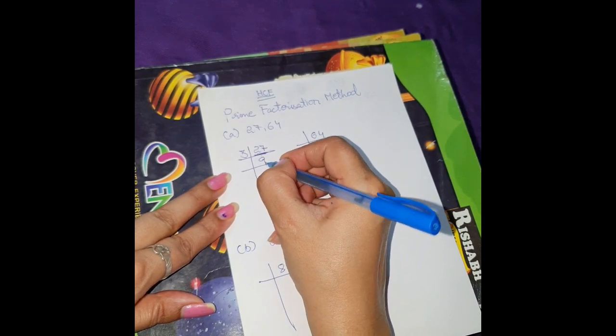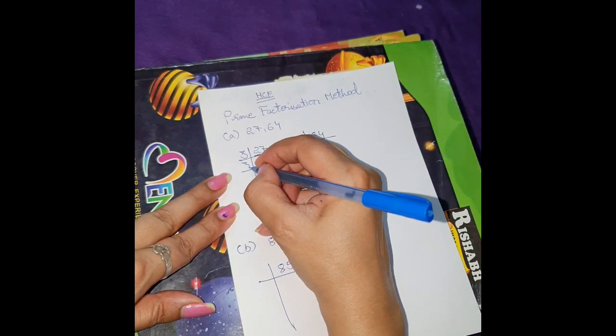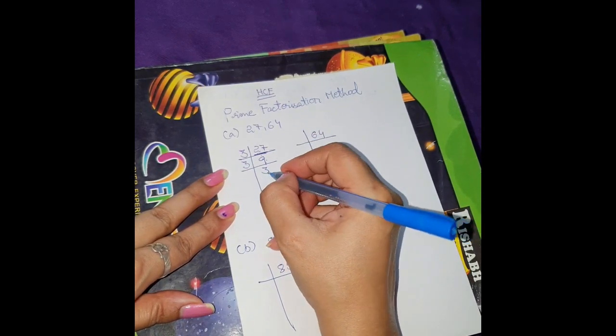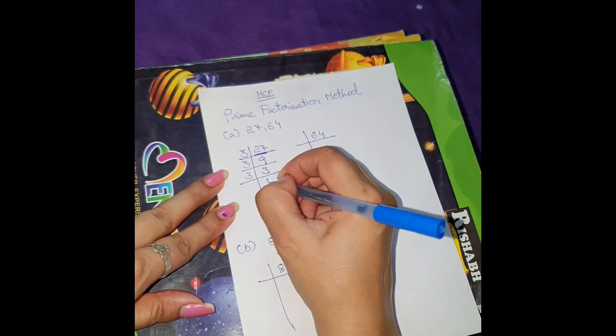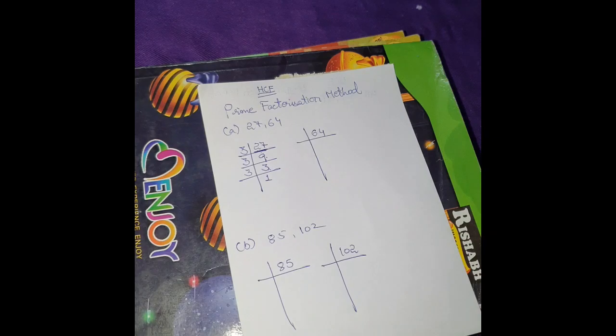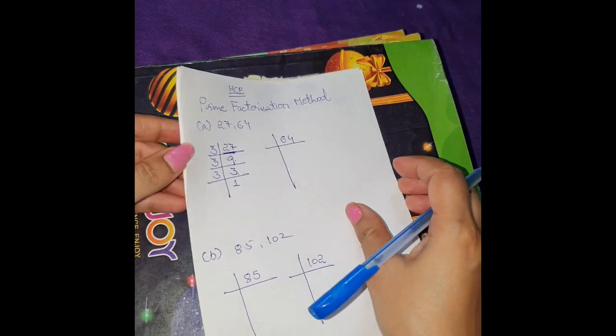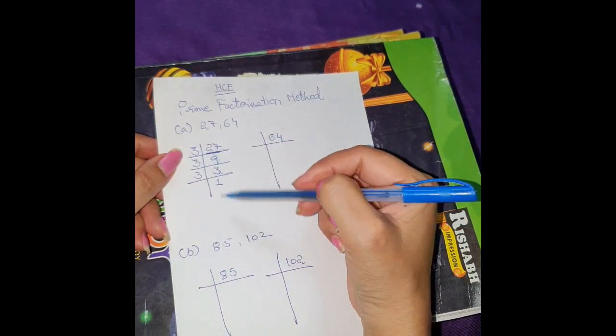Then again 9 comes in the table of 3. So 3 threes are 9. Again 3 comes in the table of 3. So 3 ones are 3. We have to keep solving until we get 1 at last. Then the working of this is done.